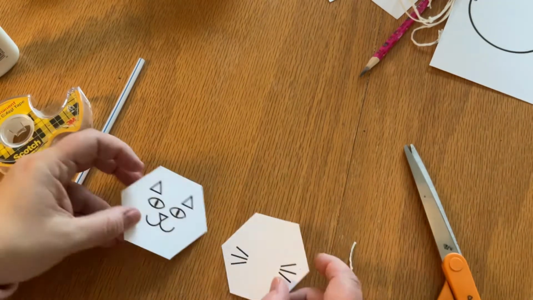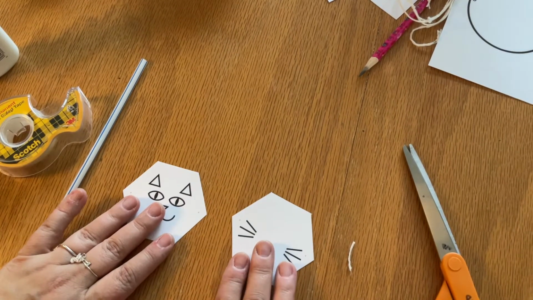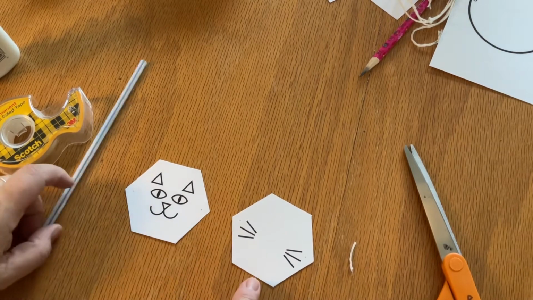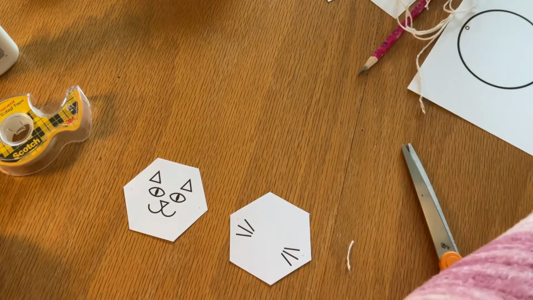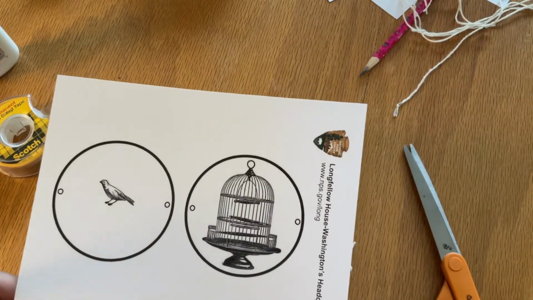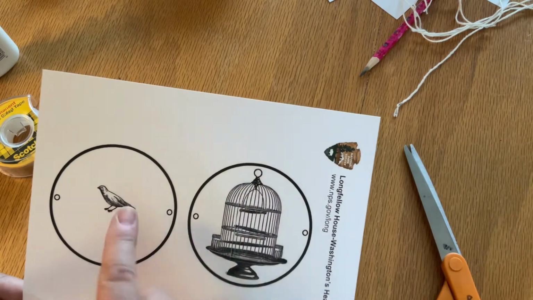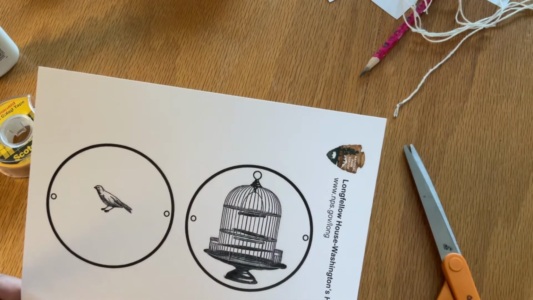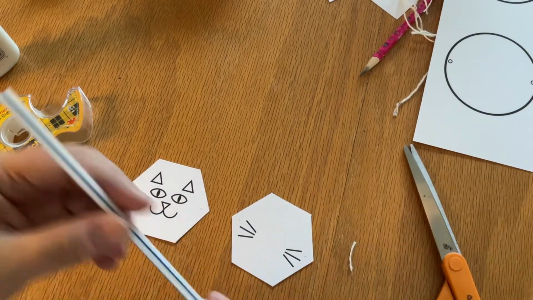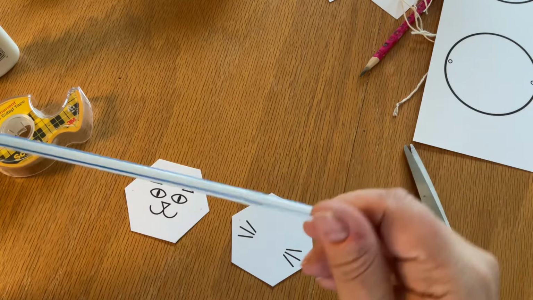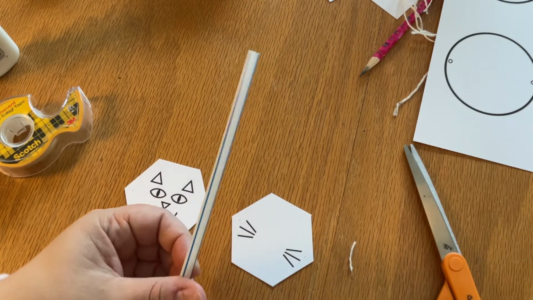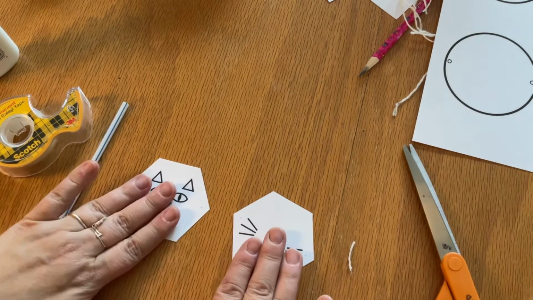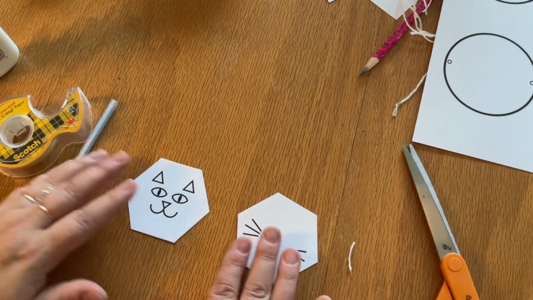Now here is the big difference with the straw method. You want to have both of the images facing up. So if we had, for example, a bird and a bird cage, you would want both of them pointing the normal way, facing up. We aren't going to do them the opposite direction this time, because instead of spinning like this, we are actually going to be spinning like this, which keeps them both face up.